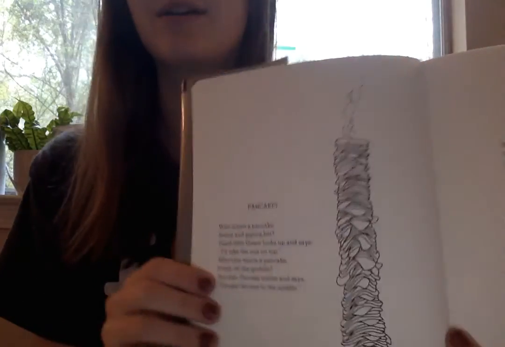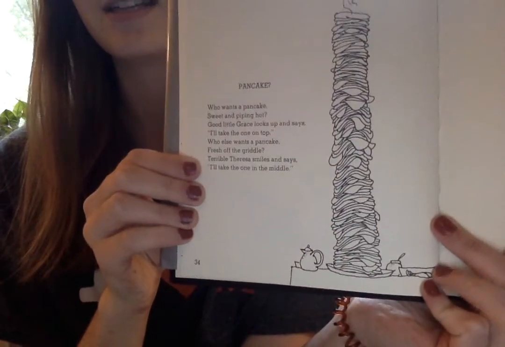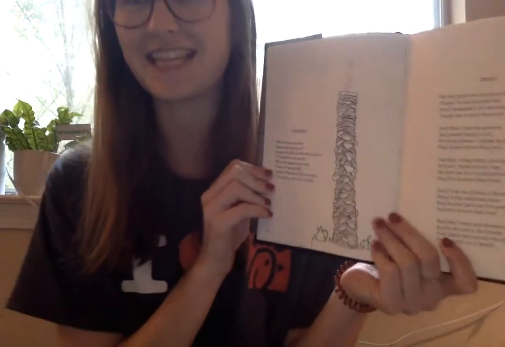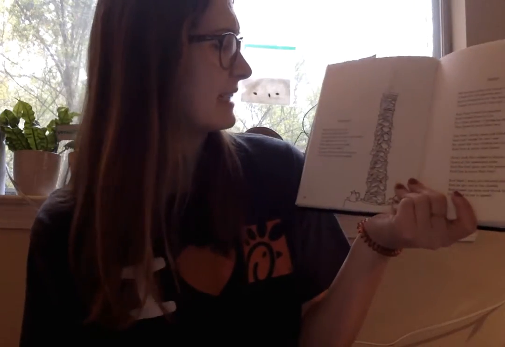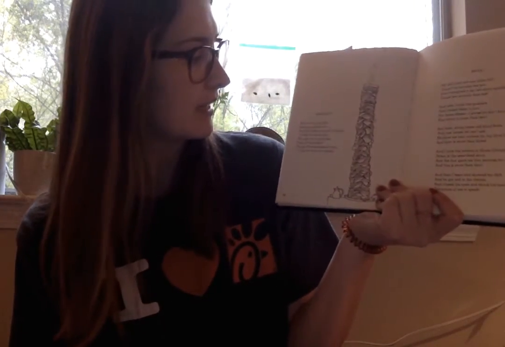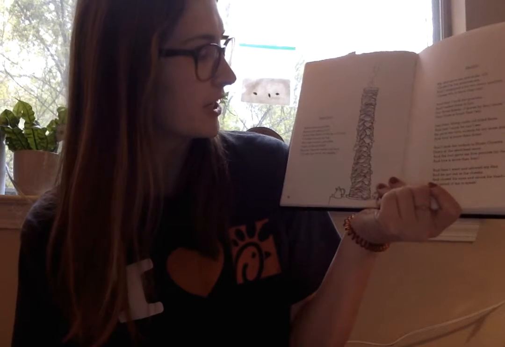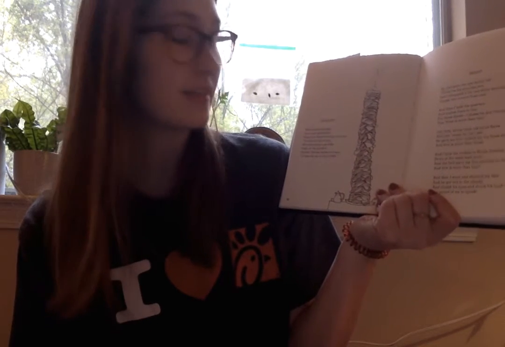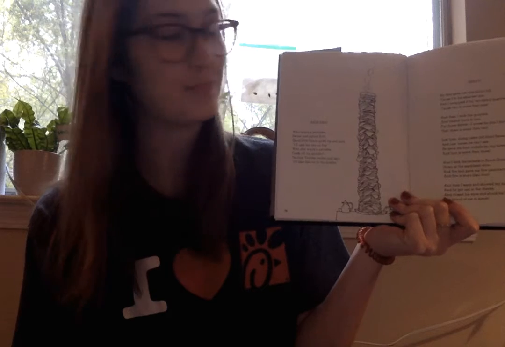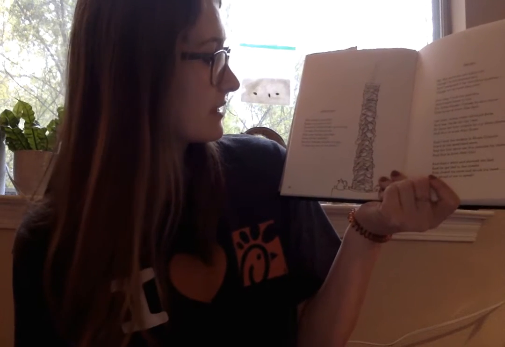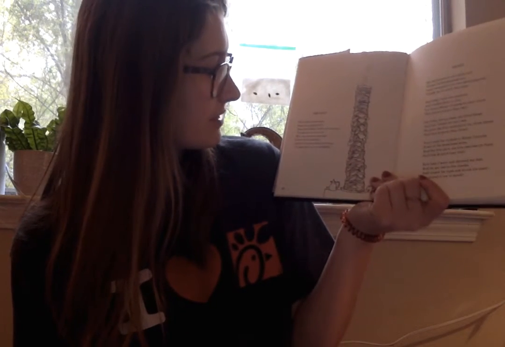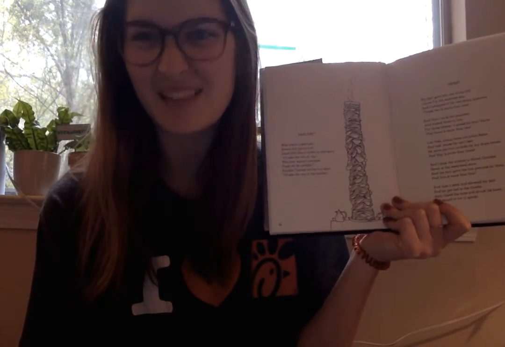It's called Pancake. Look at that big old stack of pancakes. Oh my goodness, makes me hungry just thinking about it. Pancake? Who wants a pancake? Sweet and piping hot. Good little Grace looks up and says, I'll take the one on the top. Who else wants a pancake fresh off the griddle? Terrible Teresa smiles and says, I'll take the one in the middle.